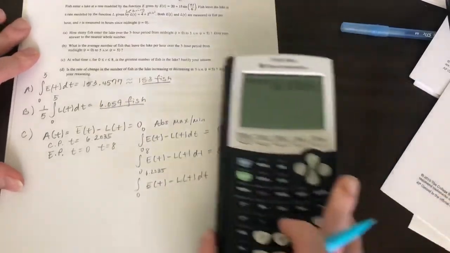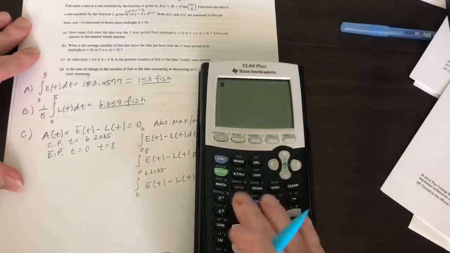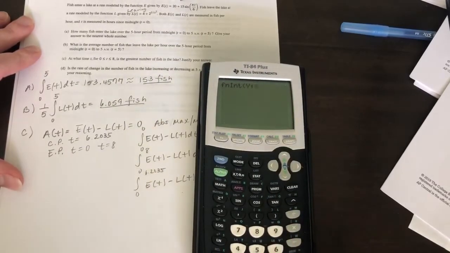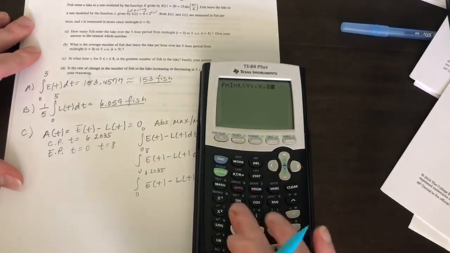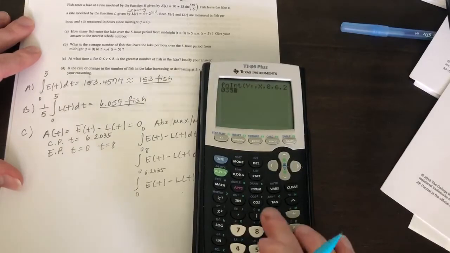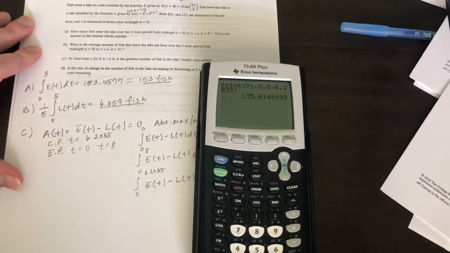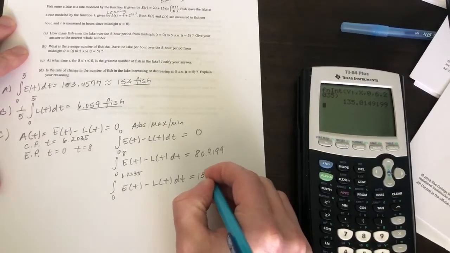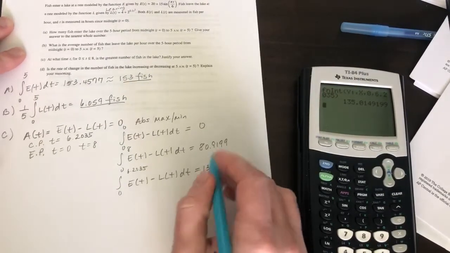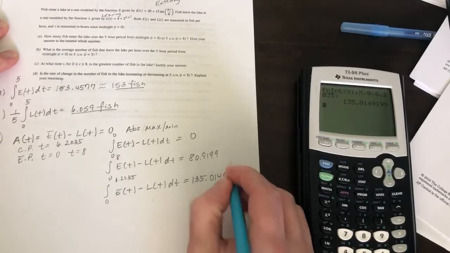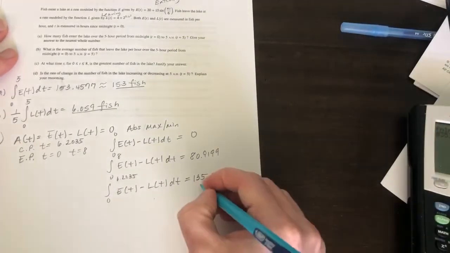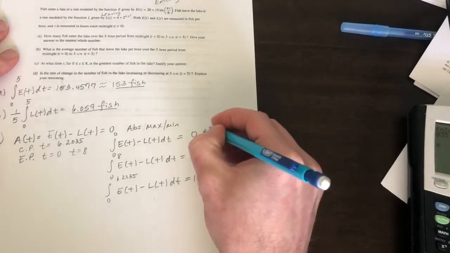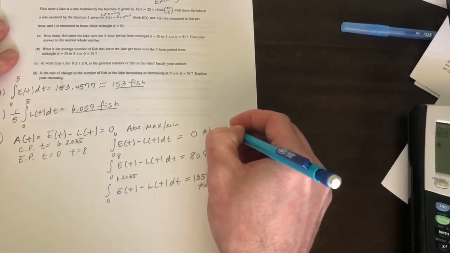And if I integrate from 0 to 6.2035, okay, I get 135.0149. Okay, so this is going to be your absolute max. And this would be your absolute min if it asked that.